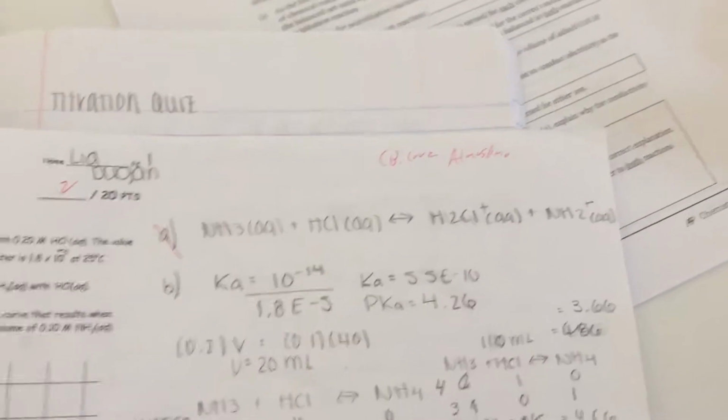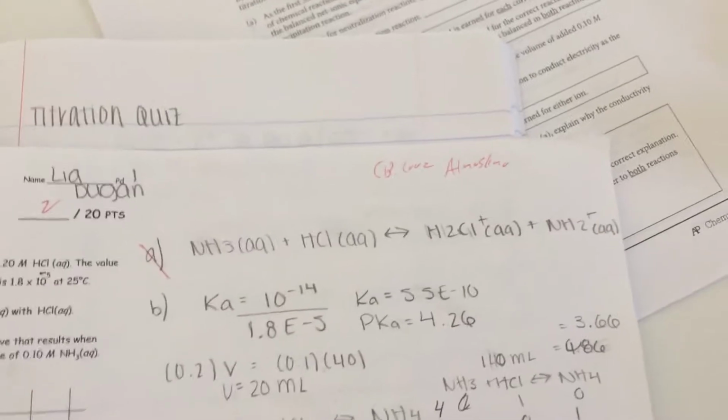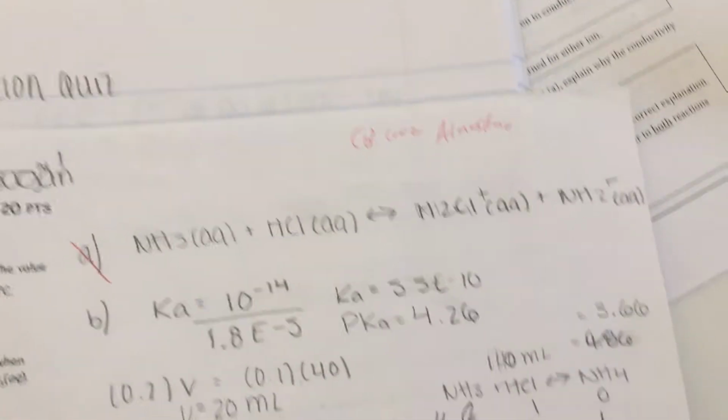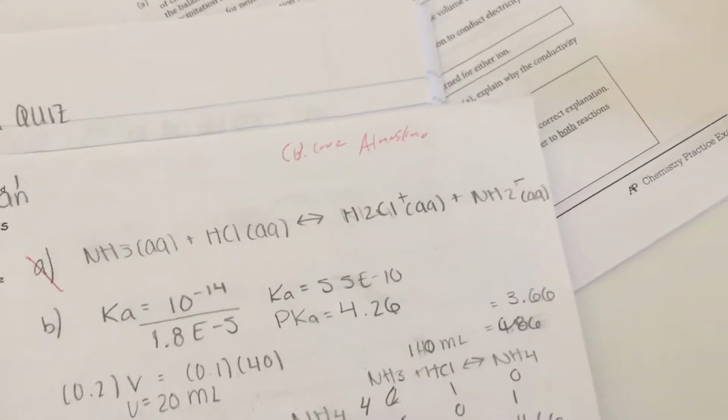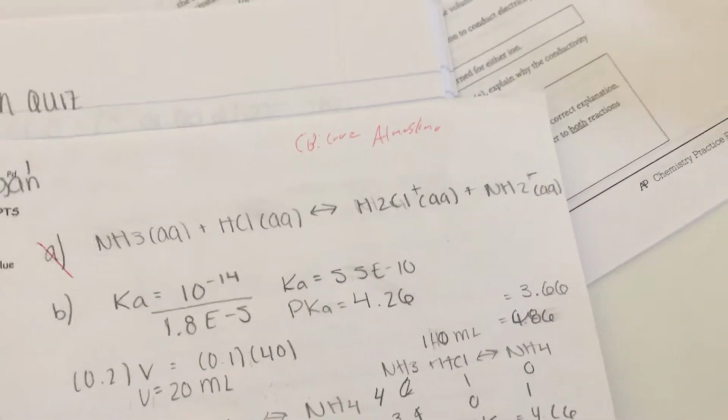The mistake I made was writing the full reaction for the equation, not the net ionic equation. Also, the full equation was incorrect. It should be NH3 plus HCl gives NH4 plus Cl minus.